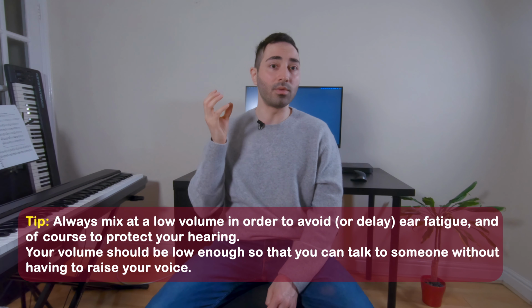Now, closed back, on the other hand, are great for tracking because the audio won't bleed through your recording. Now imagine you are recording vocals while listening to a backing track. With an open back, most of what you're listening to will actually bleed through the mic. So choose the ones that will serve you best according to what work you will be doing.